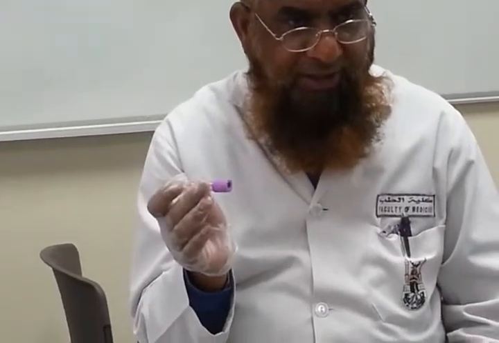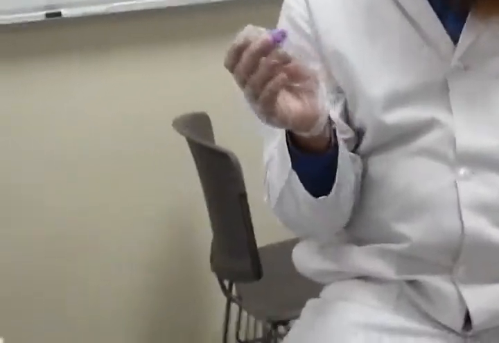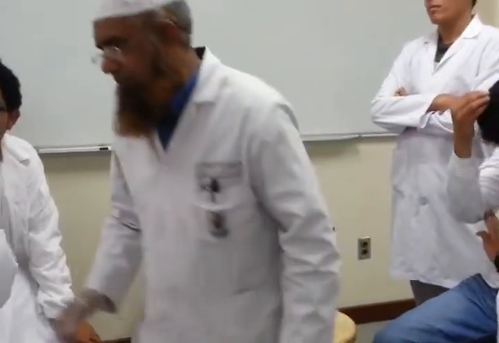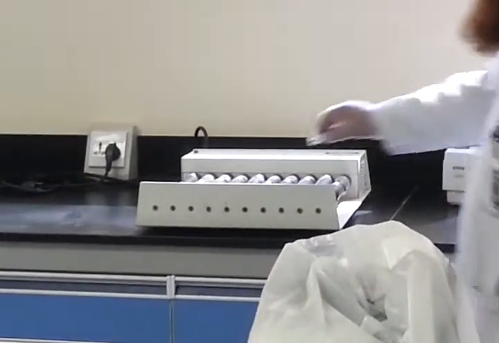Mix it. This is mixing, and this is shaking. Shaking is not allowed. It will hemolyze the cells and can change the results. Only mixing. Or use this mixer machine. You will see in the hematology lab it is always revolving like this.